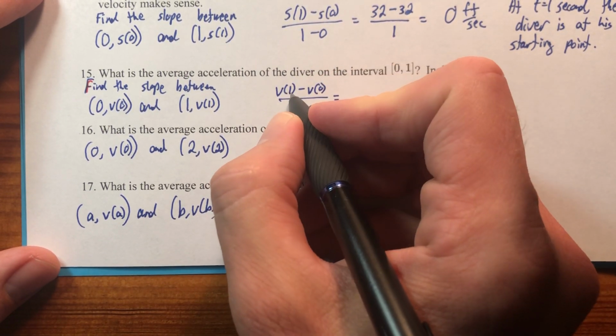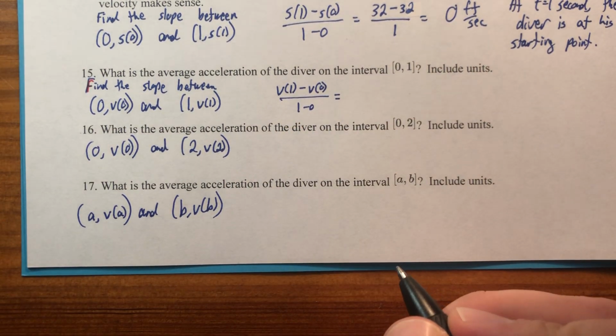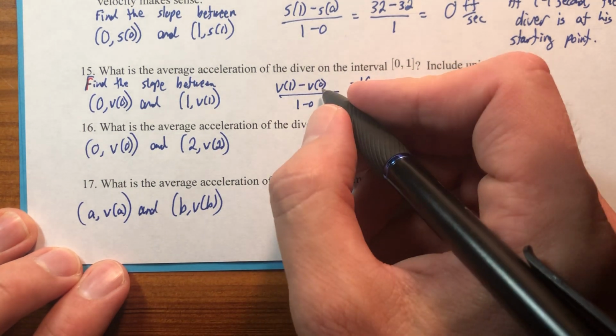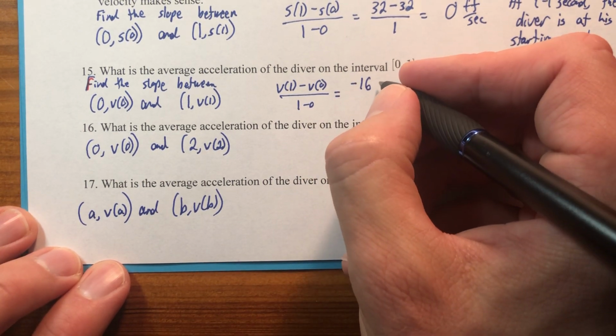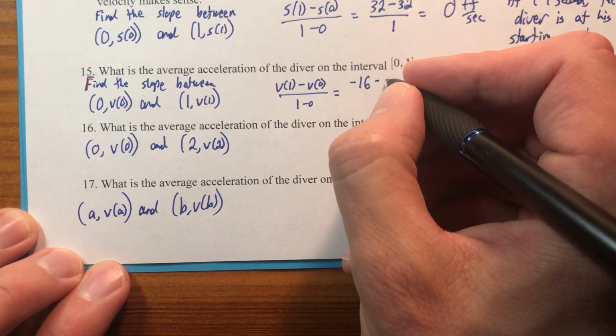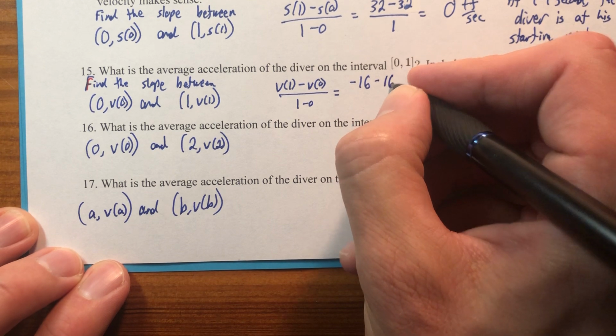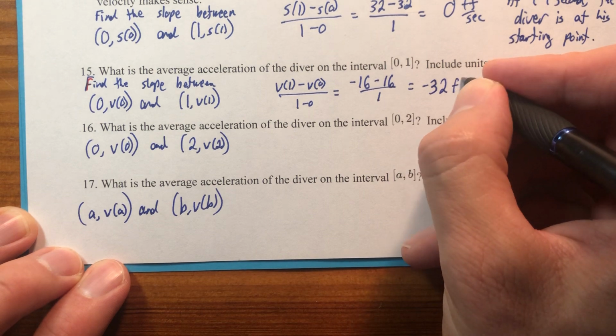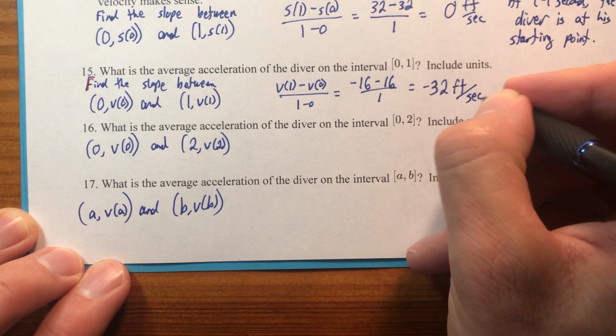Let's see, if I plug the 1 into the velocity function, I would get negative 48, and if I plug a 0 in, I would get 16. And that gives me a 1 there. So that gives me negative 32 feet per second per second.